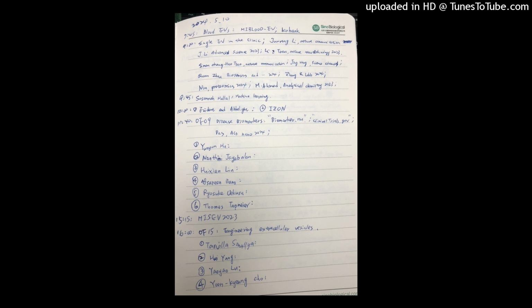So the idea is very simple: just implement a few quality controls if possible. Sometimes it's not possible, that's also fine, but then you can also report it's not possible.